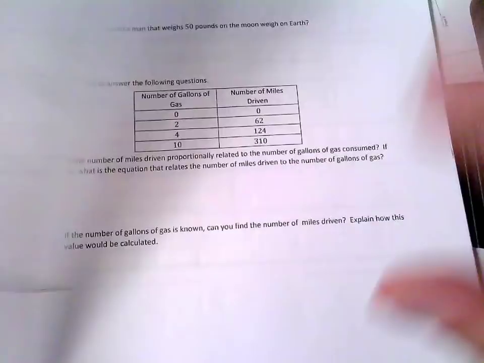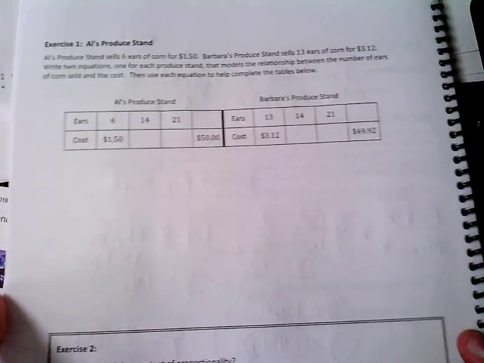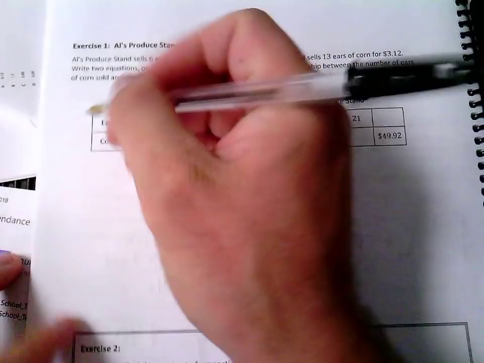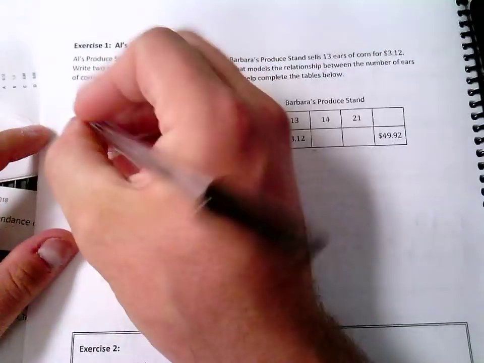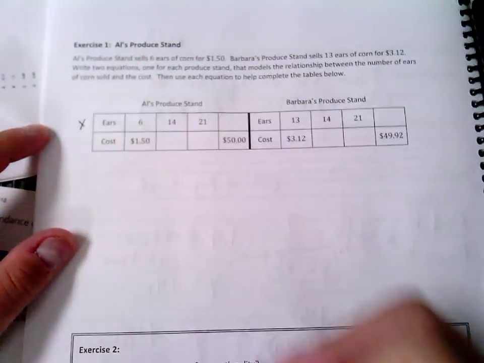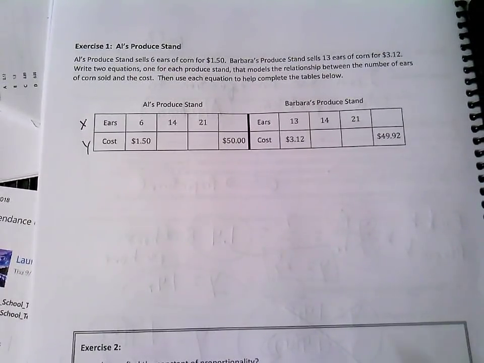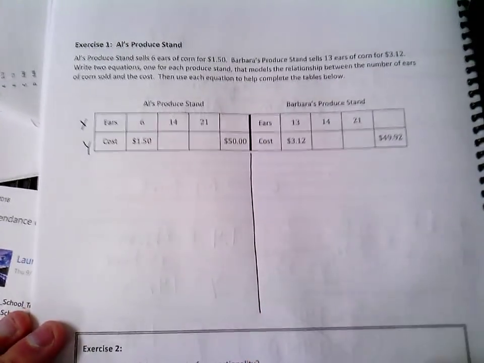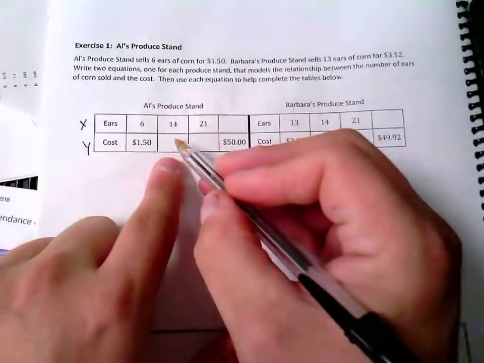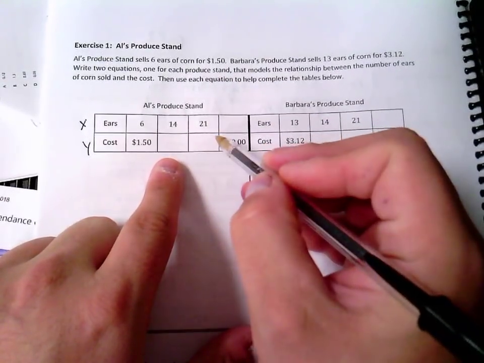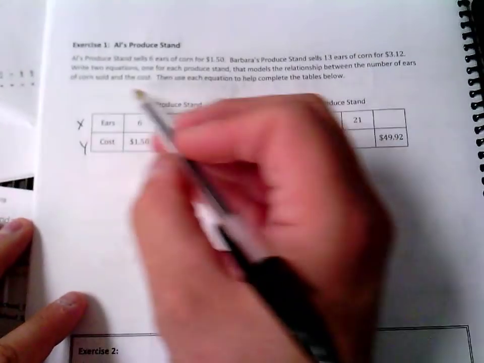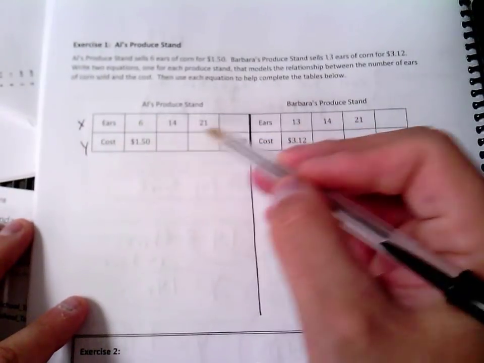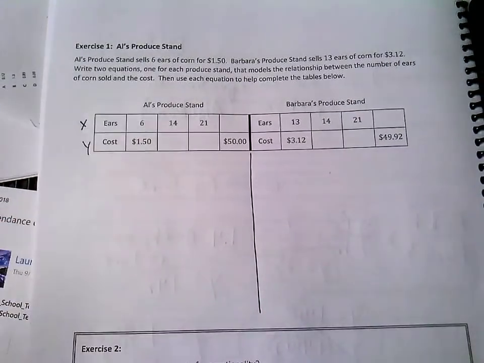All right, turning the page, this is what you're going to work on in your practice. And the only thing I want to make sure to remind you is that whenever we got tables, x is the first row, y is the second row. So keep that in mind. And you're going to be writing an equation for each one. So you're actually going to split this into 2 different problems, and then you're going to find these missing values. And I would encourage you to try to use the equation to find those missing values. All right, because it's good practice.